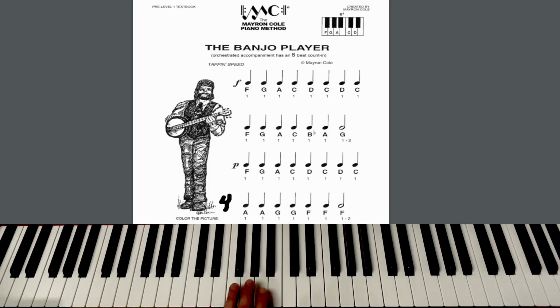Let's try line number 4 nice and slow. And also, a reminder, this should also be quiet, piano, for the last line. So we've got to remember to do that too. Here we go. 1, 2. Here we go. Play A, G, G, F, F, F, for 2 and off.